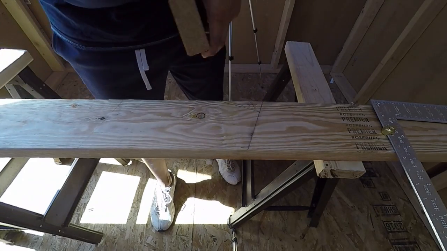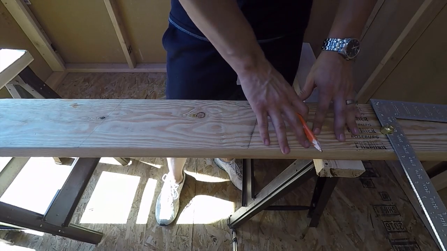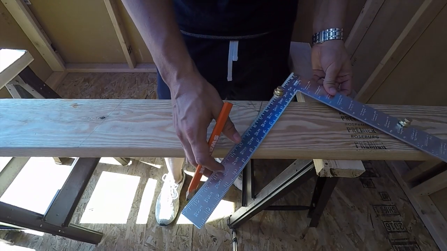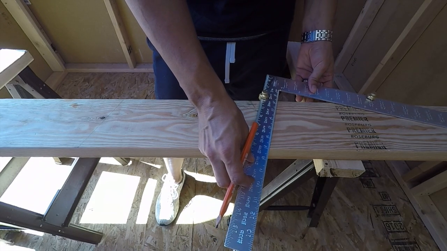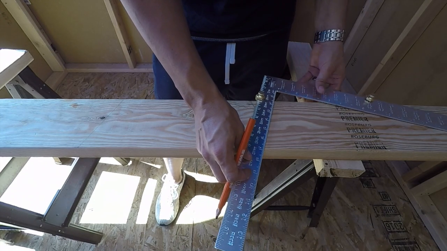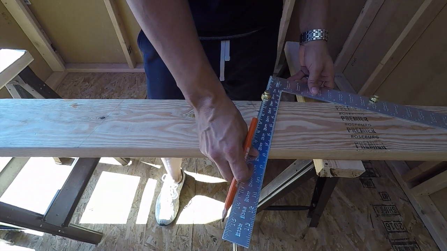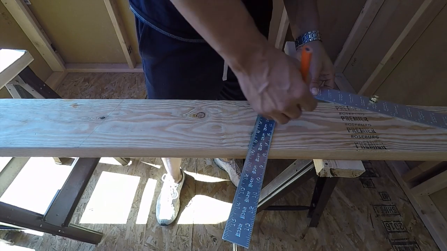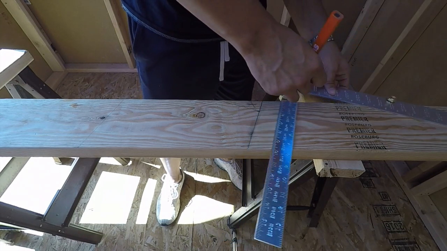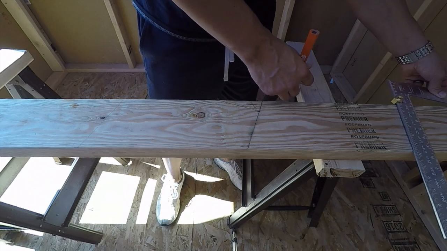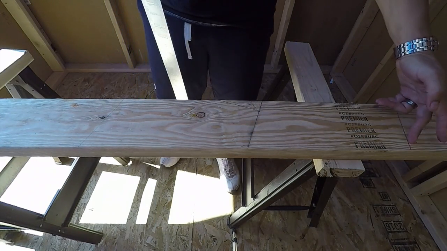There's your bird's mouth. Don't forget that you also need a rafter tail. So let's go ahead and put a rafter tail on this. It all depends on how far you want to go with this. We can go another foot if you want. It doesn't really matter. All you're going to make sure that you're doing is marking the 12, moving this down, and there's the end of your rafter tail.